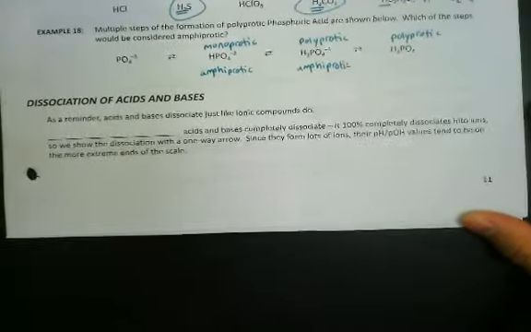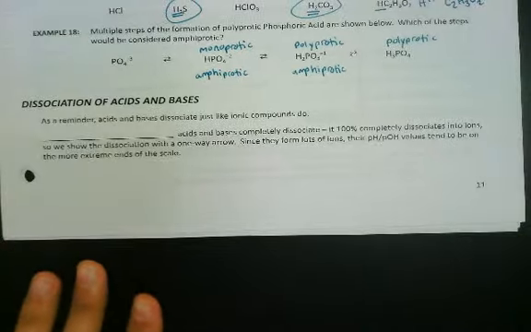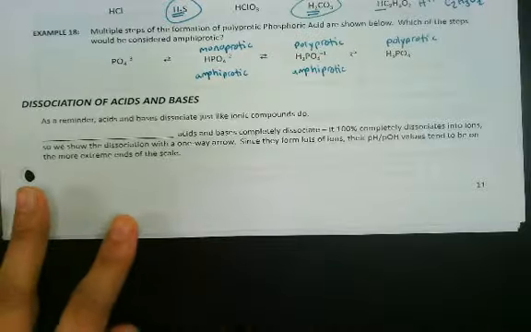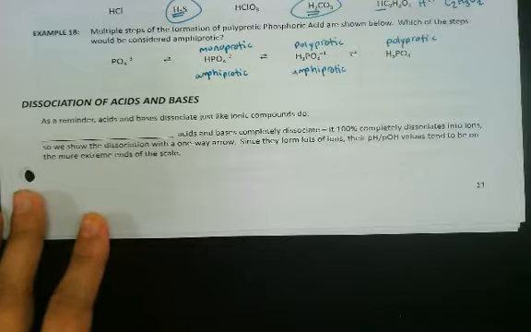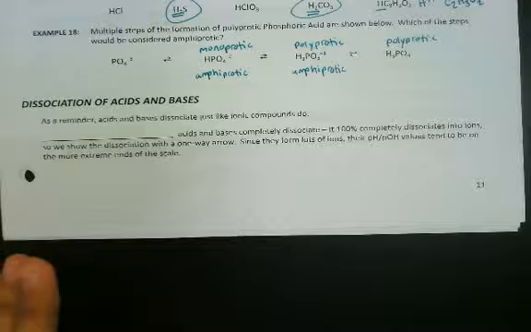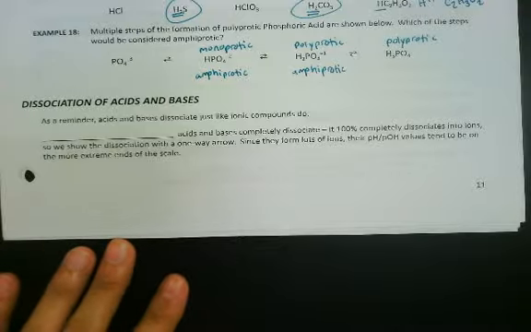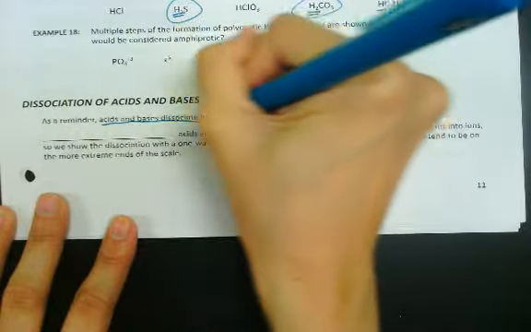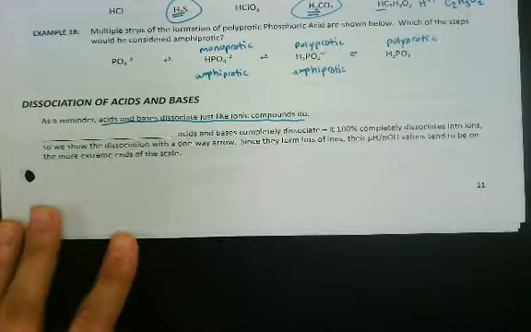Cool. So we're going to review dissociation of acids and bases, and then I'm going to give you one more new thing to think about in terms of the amine bases. This is a little bit of a review because we did talk about dissociation and dissolving last unit. We did talk about acids and bases dissolving and dissociating. As a reminder, acids and bases do dissociate just like ionic compounds do.